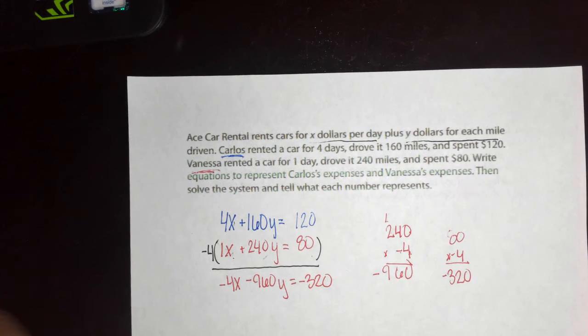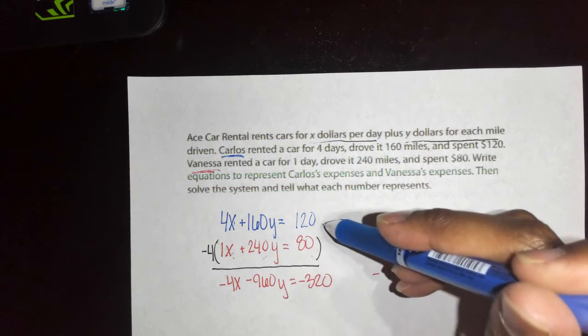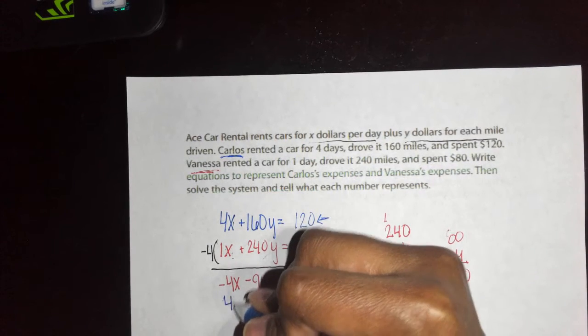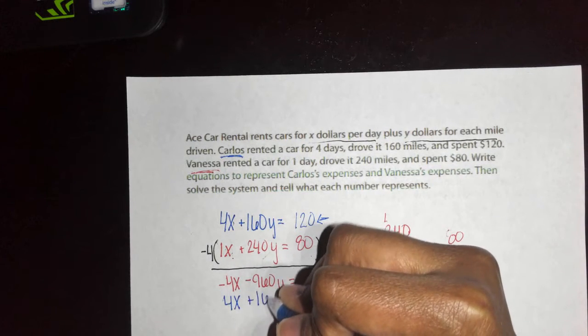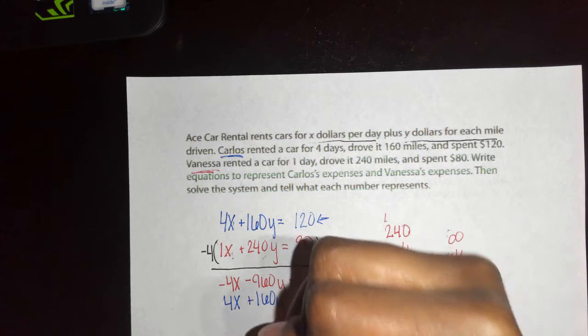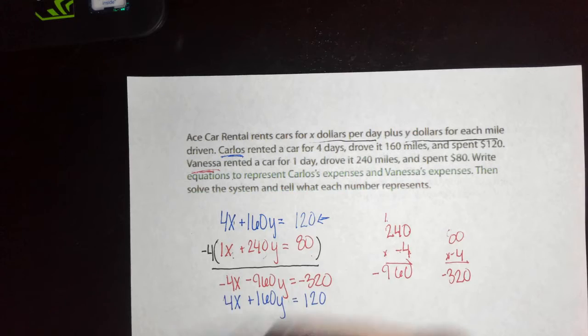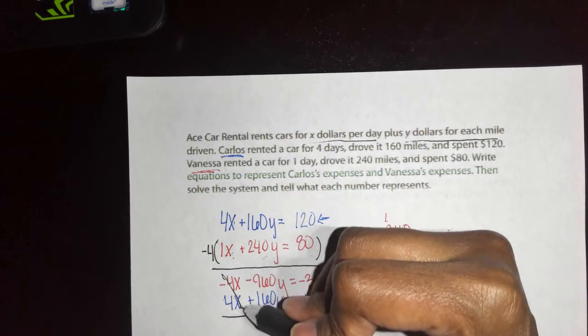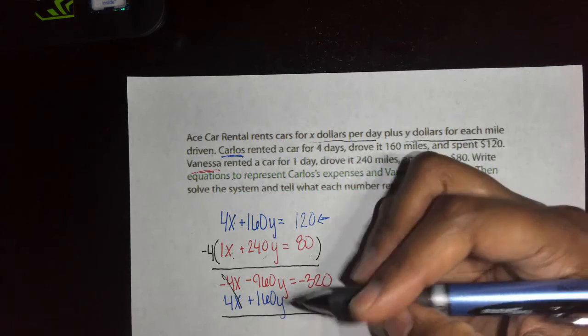Then I'm just going to bring down my original blue equation right here, so that is positive 4x plus 160y equals 120. When I add those two equations together, the 4x's cancel each other out.